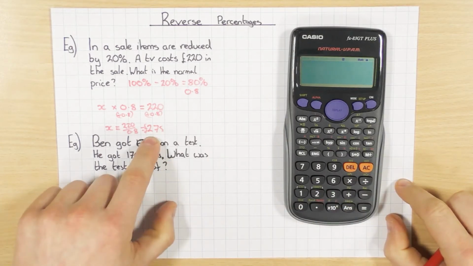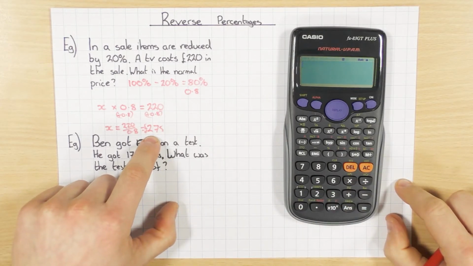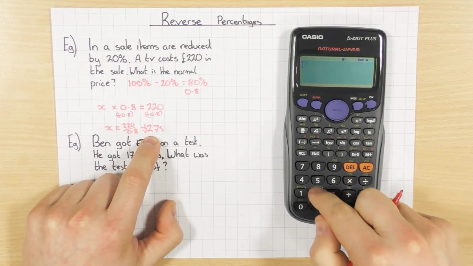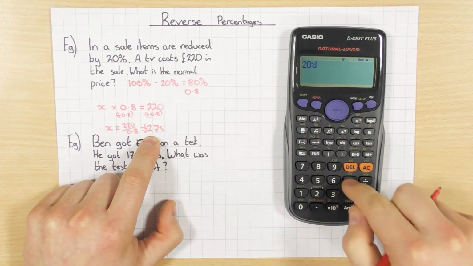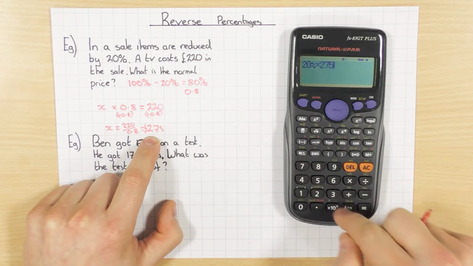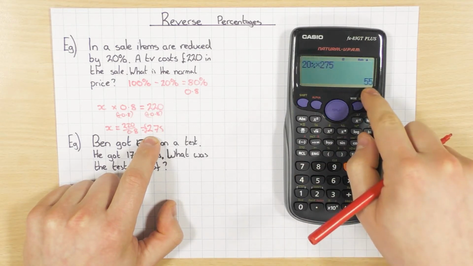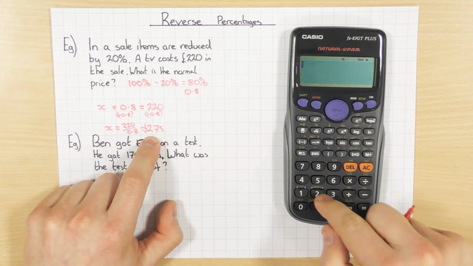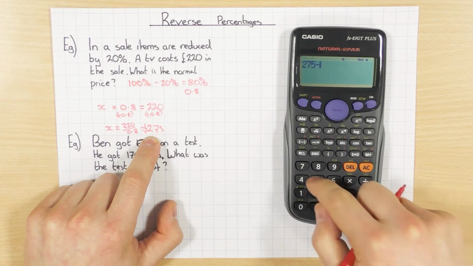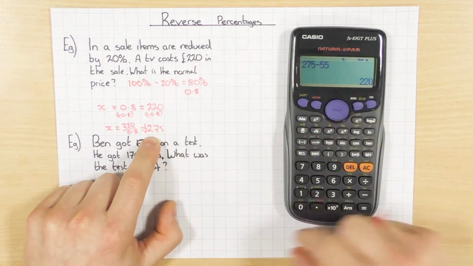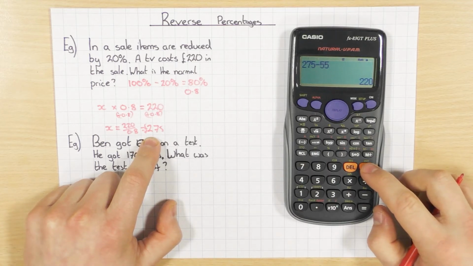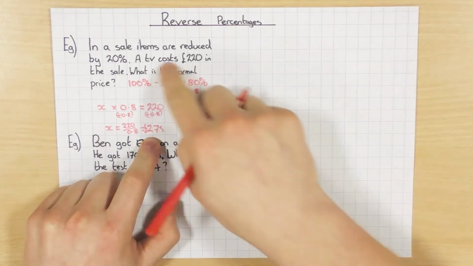Does it make sense? Well, 275, decrease it by 20%. You can always check this. So find 20%. 20% times by 275 is 55. If I take 55 away from 275, does it work? 275 minus the 55, yeah, I get back to 220. So always check your answers. Does it make sense? Okay, so that's using decimal multipliers.